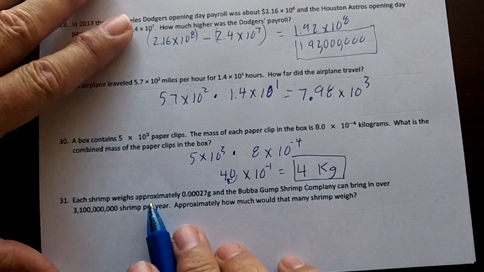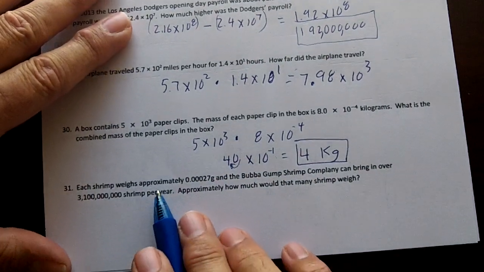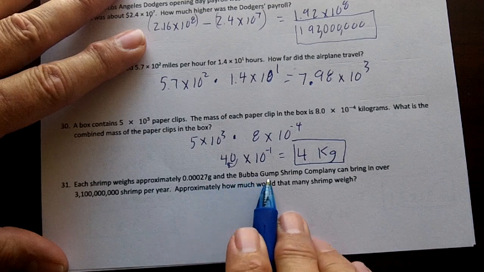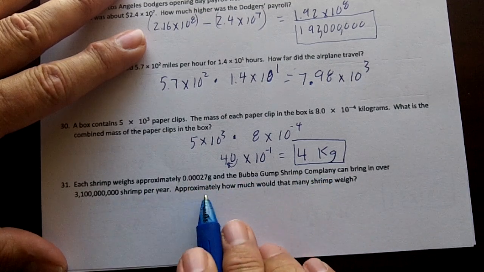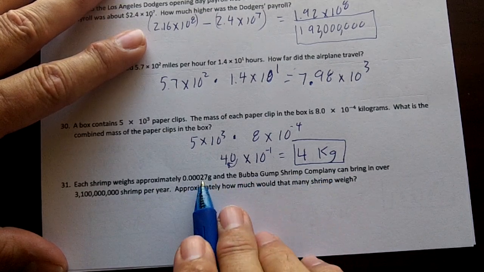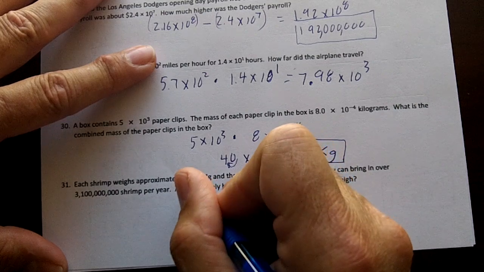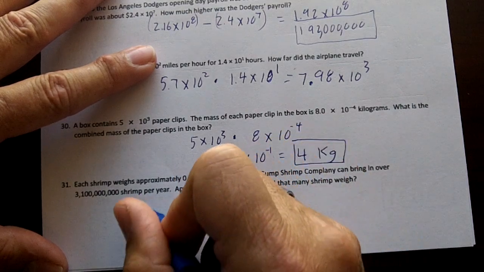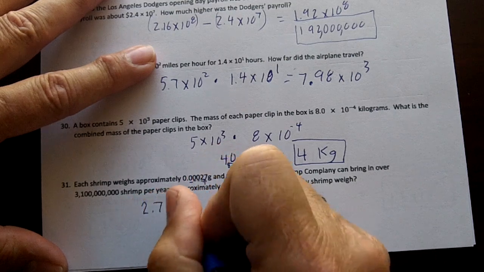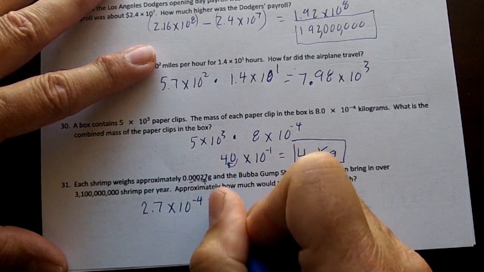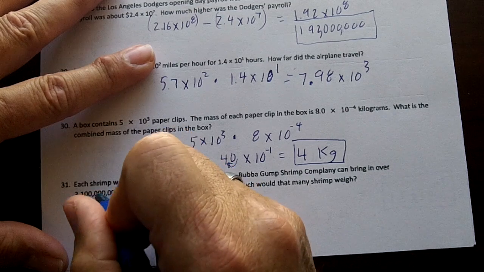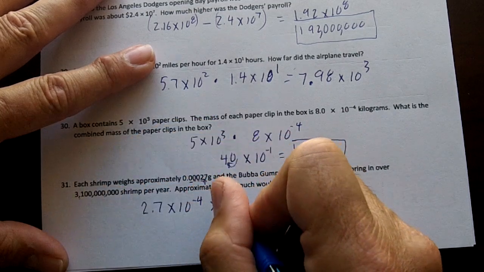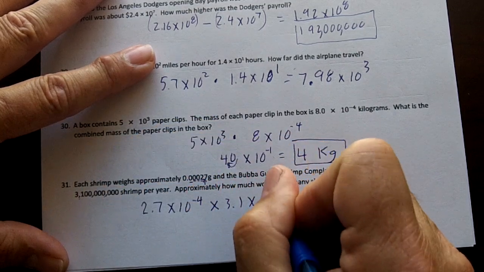Okay, number 31. Each shrimp weighs this, and the Bubba shrimp can bring in this. Approximately how much would the shrimp weigh? So let's write this in scientific notation. We have 1, put an arrow tip, 1, 2, 3, 4. So this is going to be 2.7 times 10 to the negative 4 times, and then 3, 6, 9, 3.1 times 10 to the 9th.